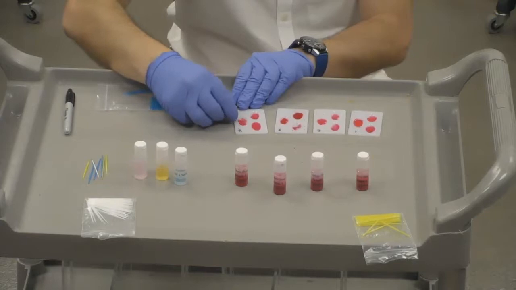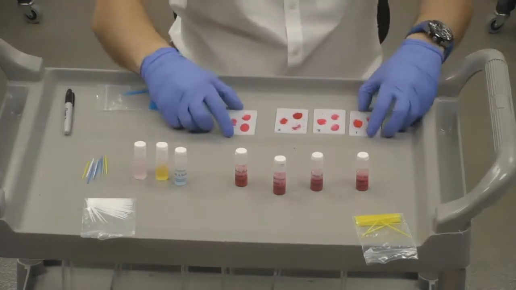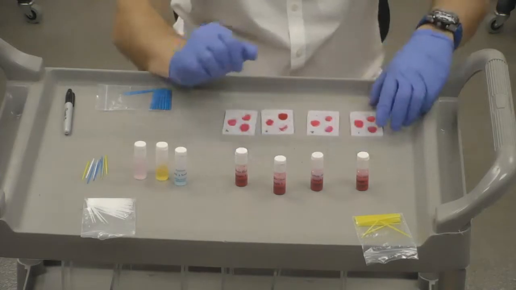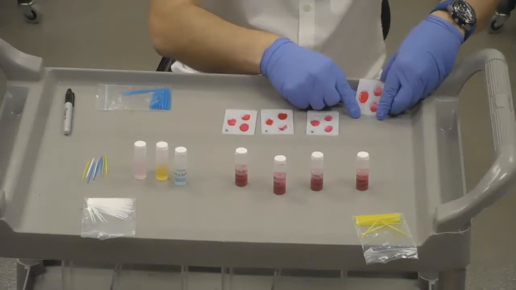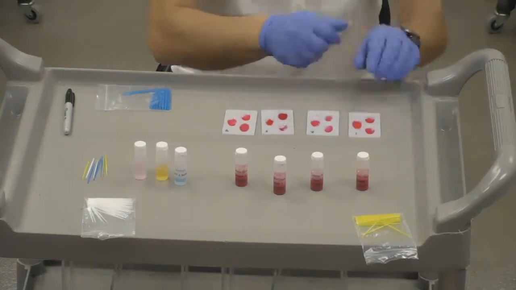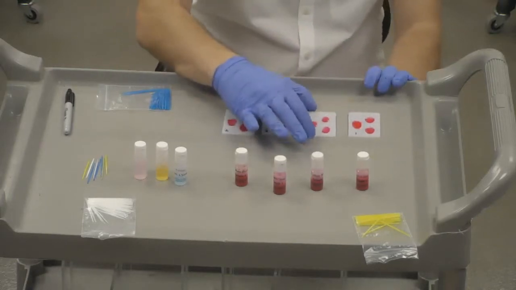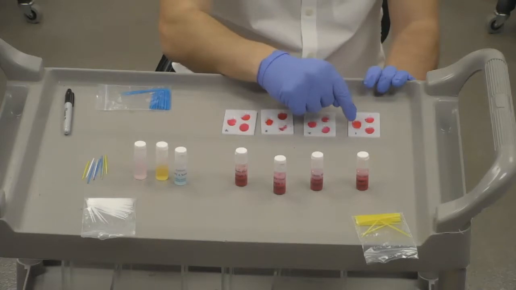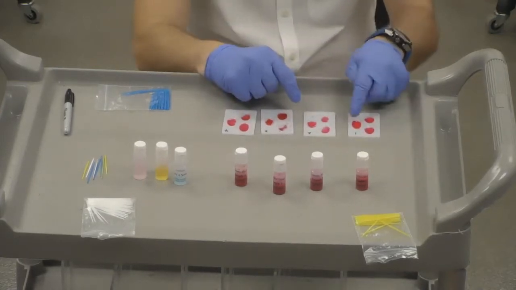Okay, so now let's review exactly what our result for the RH was. So we have on the first one what appears to be clumping. So that indicates a positive result for RH. So we have a positive, a negative, and a positive. So a positive for A, a negative for B, and a positive for RH.